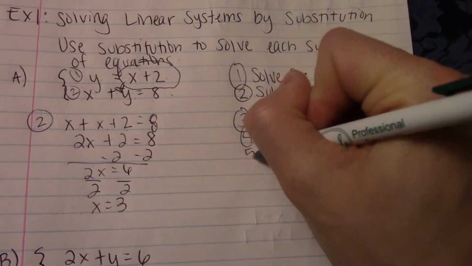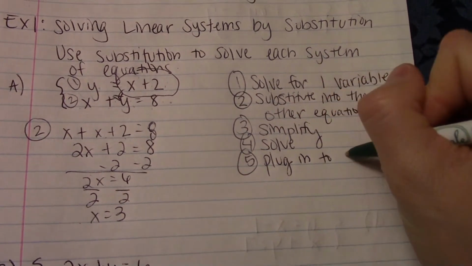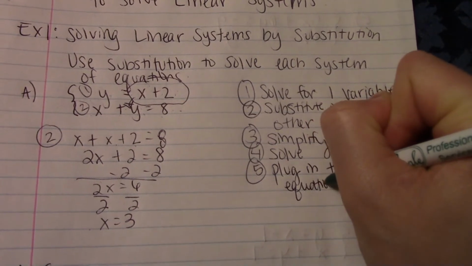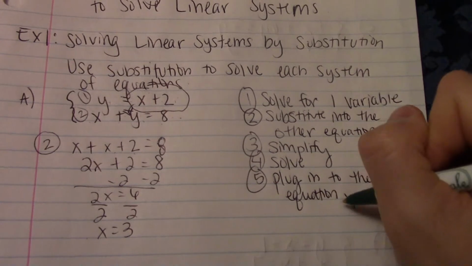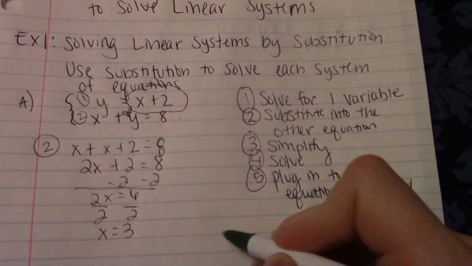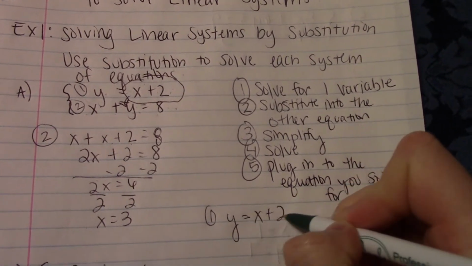So step 5, plug it into the equation you solved for. In this case, equation 1 was already solved for, so we're going to use it. So going back to equation 1, which was y equals x plus 2.